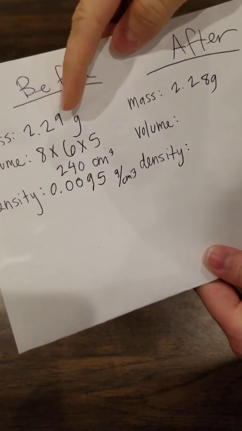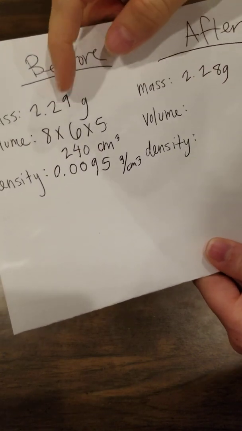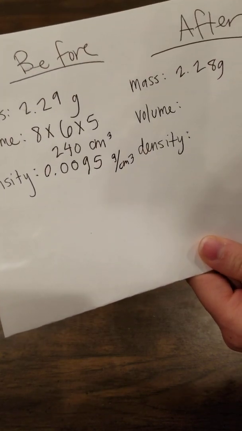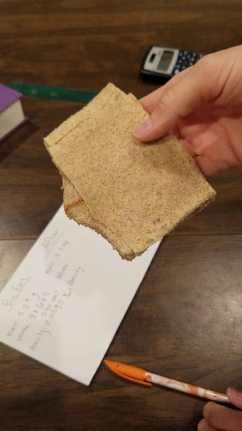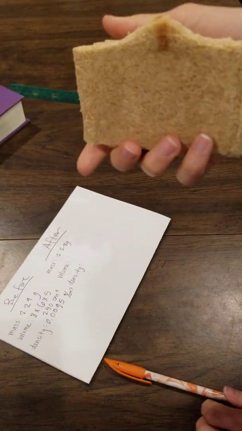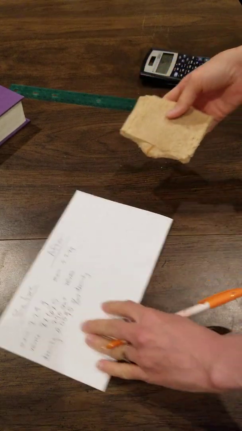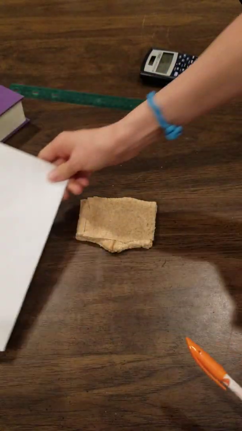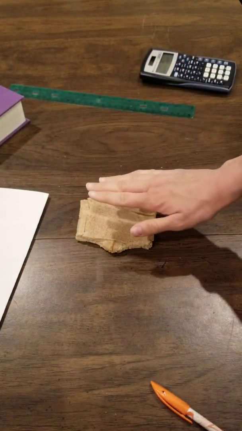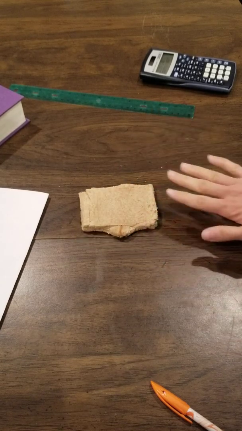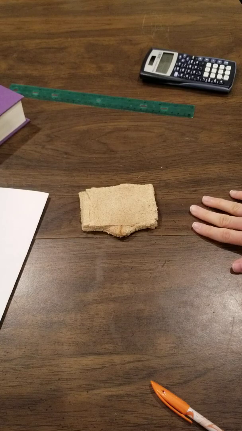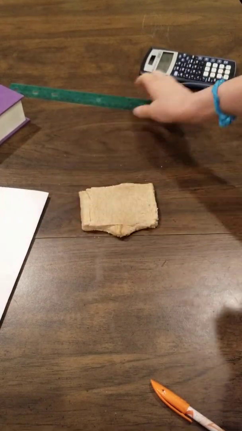So it changed basically by nothing, and I would attribute this to just that my scale's not all that great. We should note that as this bread got squished, it's not actually losing any of its mass, right? So there's its mass. Now its volume is definitely going to have changed. Volume is how much space something takes up. And this bread definitely isn't taking up as much space as it was before I squished it.